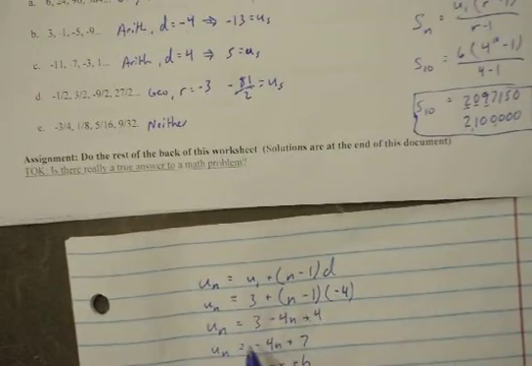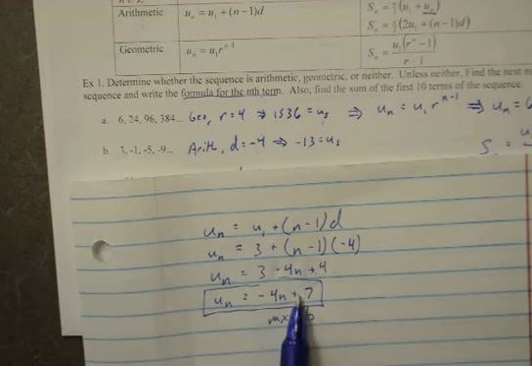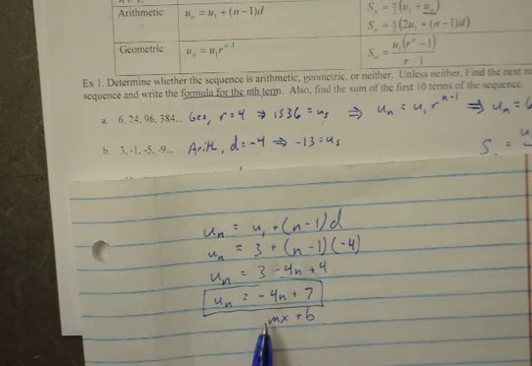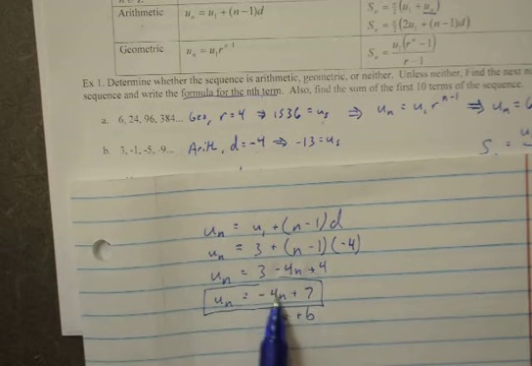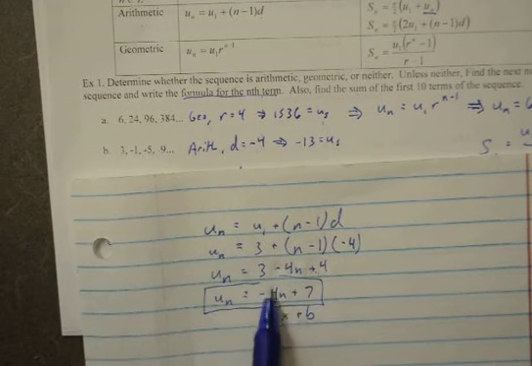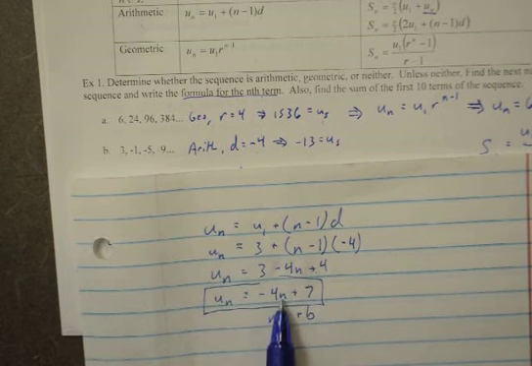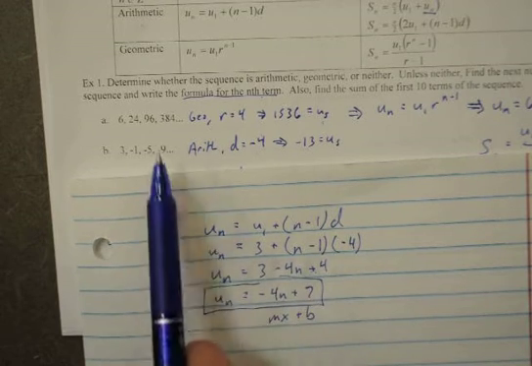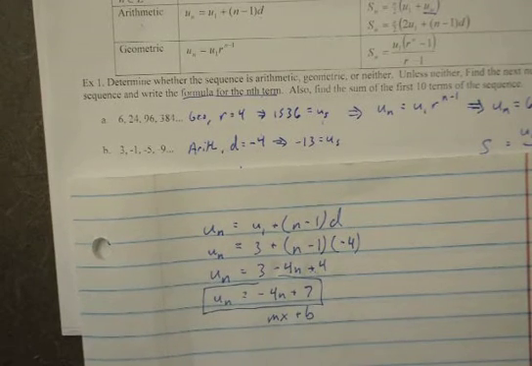So that's the nth term. That would be an equation for the nth term. If I plug in 1, I get -4 plus 7, which is 3. If I plug in 2, I get -8 plus 7, which is -1. If I plug in 3, I get -12 plus 7, which is -5. If I plug in 4, I get -16 plus 7, which is -9. And so forth and so on. So this is the nth term. This will get you any term of the sequence.